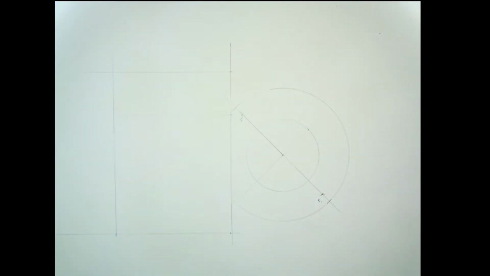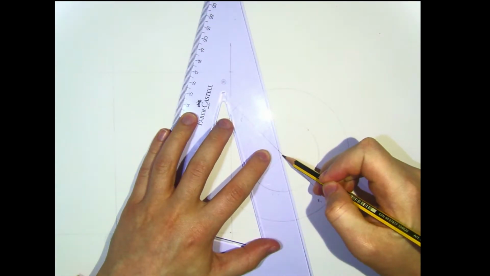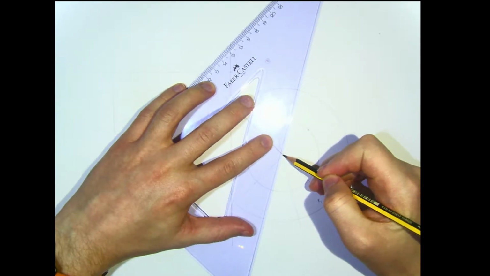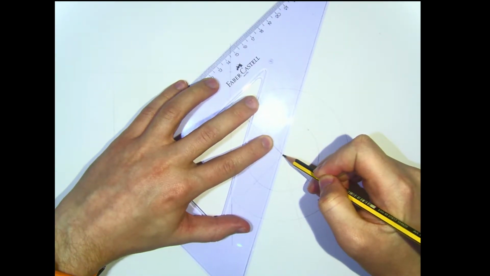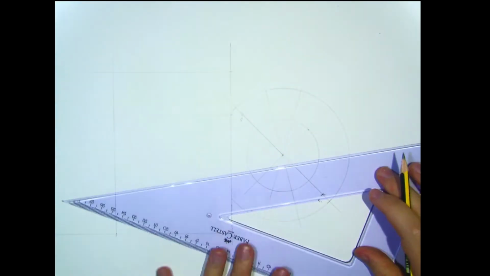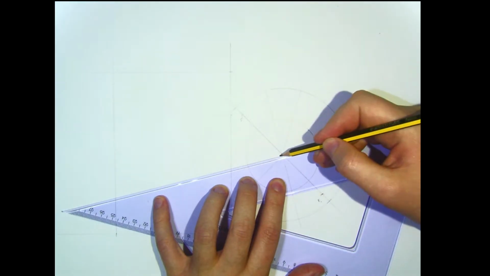Now, just like we normally do, we're going to divide this up into a number of different points. You can take random lines through this, which is what I'm going to do, dividing the spaces as evenly as I can. You can use your 60-30 degree set square if you wish. It won't make any difference.